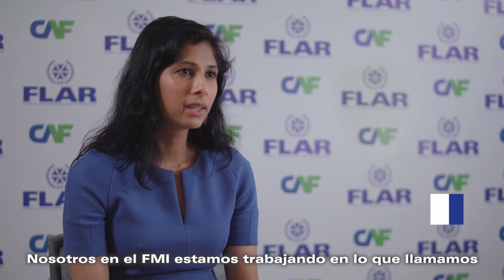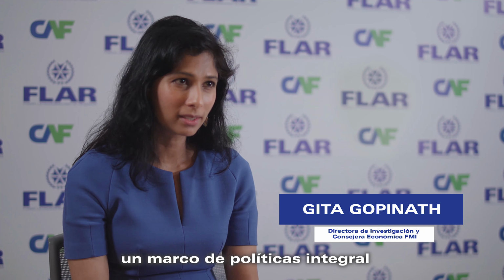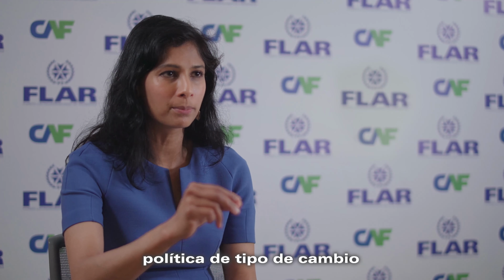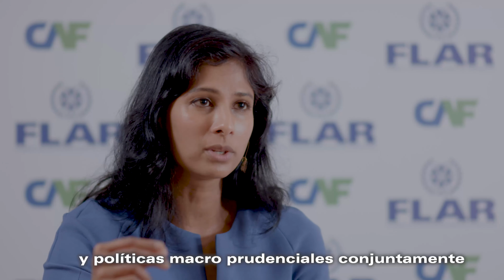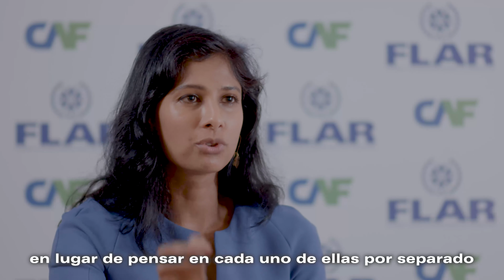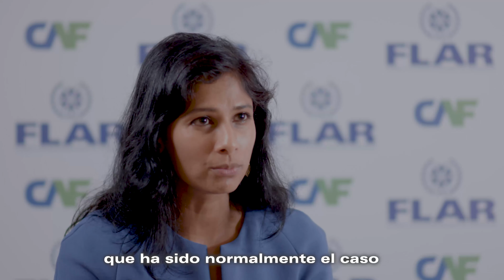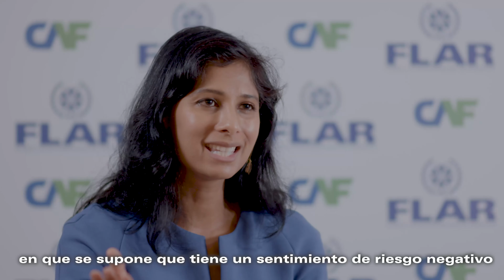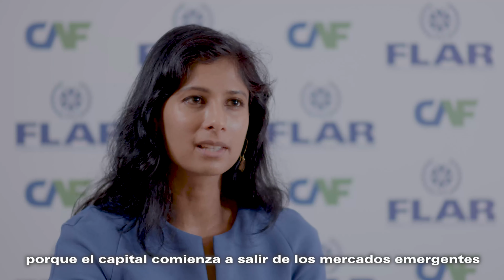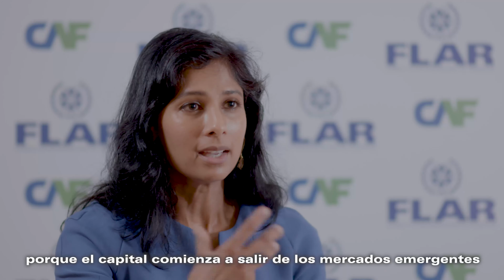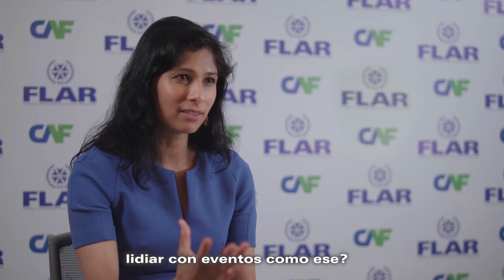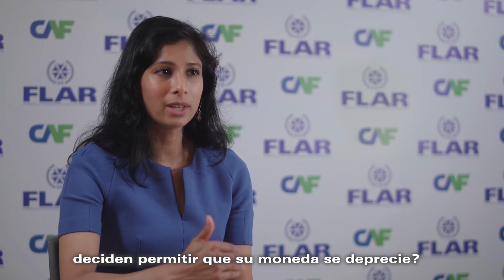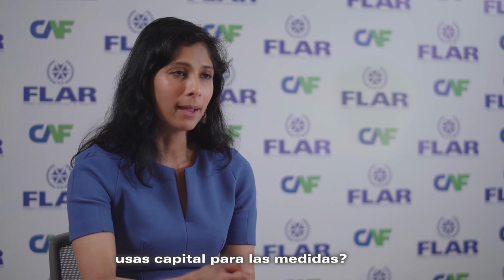We at the Fund are working on what we call the integrated policy framework, which is basically thinking about monetary policy, exchange rate policy, capital flow measures, and macroprudential policy jointly, as opposed to thinking of each of them separately, which has tended to be the case. So let's think of a simple example. Suppose there is a negative risk sentiment because of which capital starts going out of emerging markets. How should policymakers deal with an event like that? Do you decide to raise your interest rates? Do you let your currency depreciate? Do you use capital flow measures?